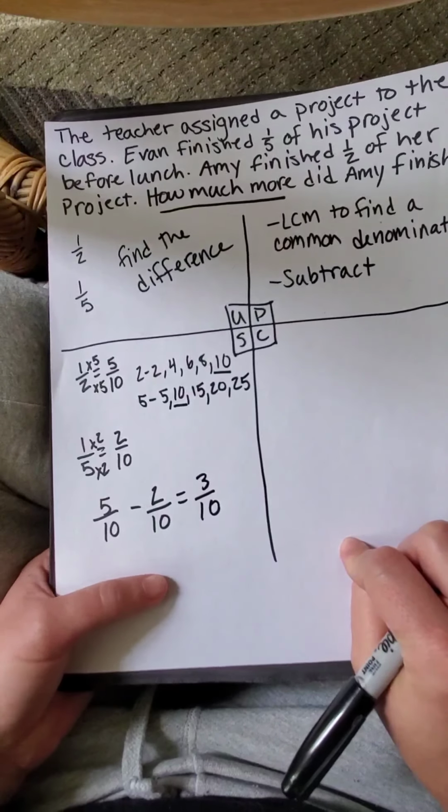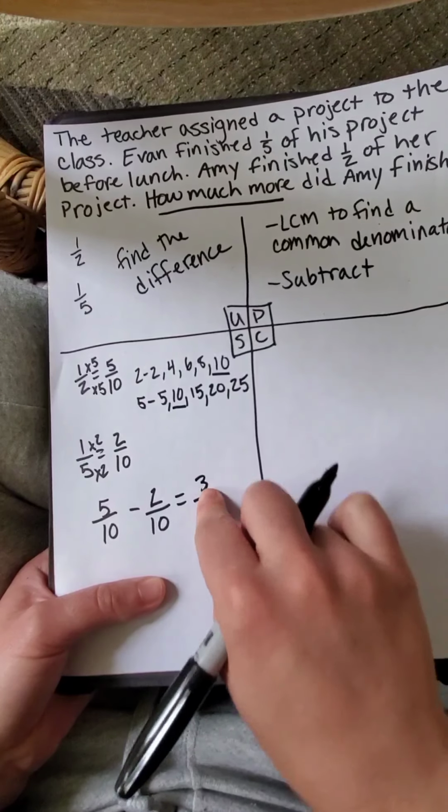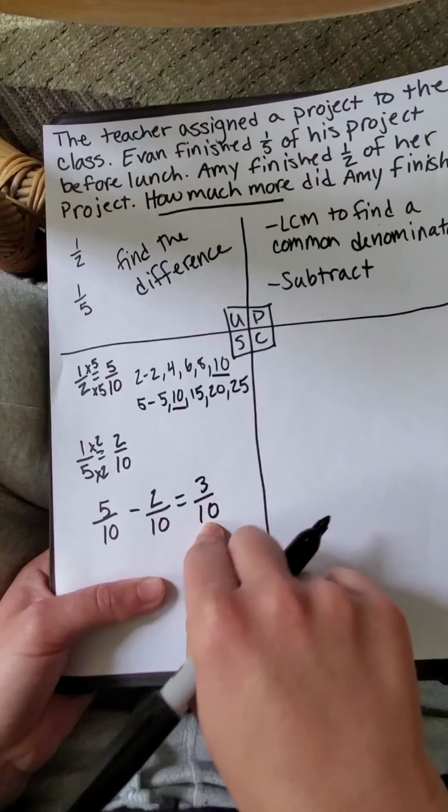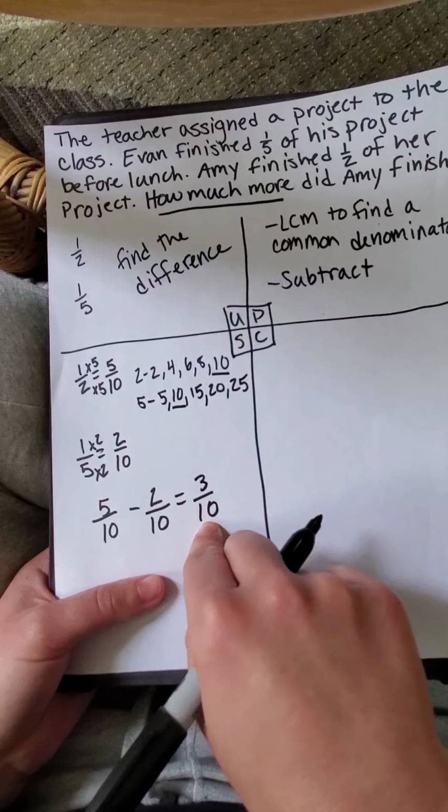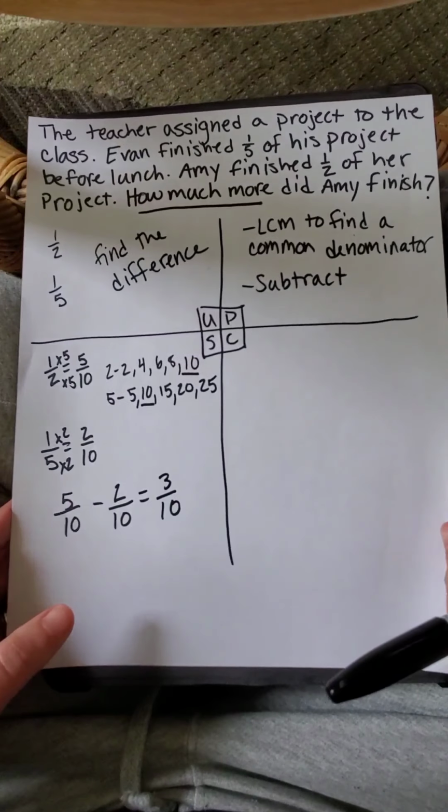Okay, so 5/10 minus 2/10 equals 3/10. Amy finished 3/10 more of her project than Evan did. Now to check, I'm actually just going to draw a picture.